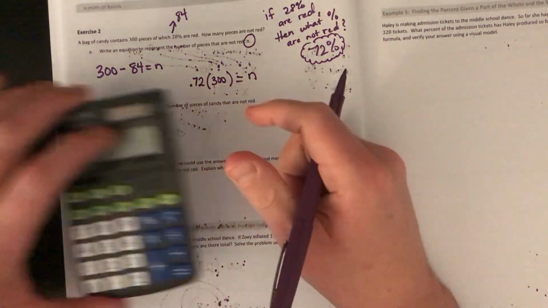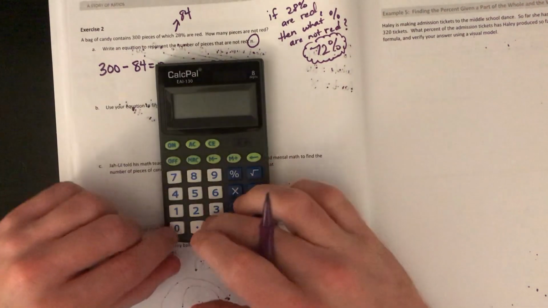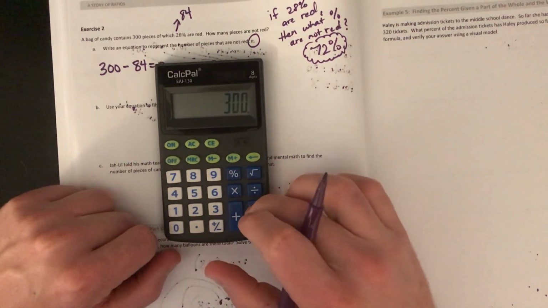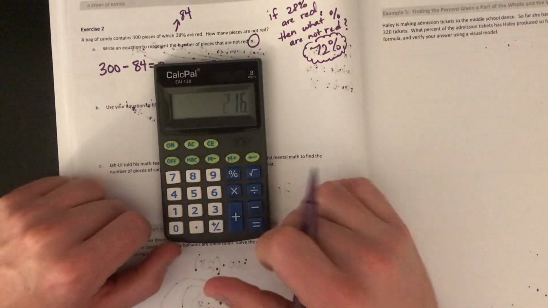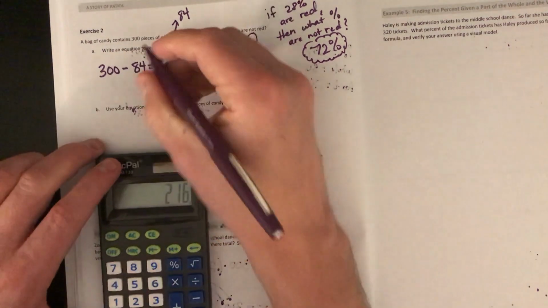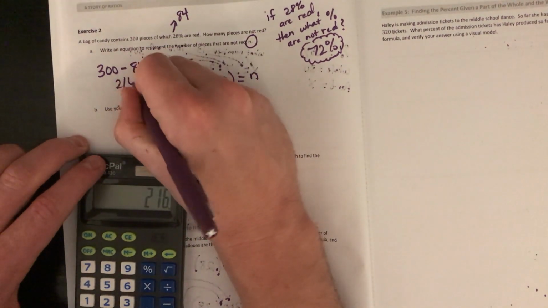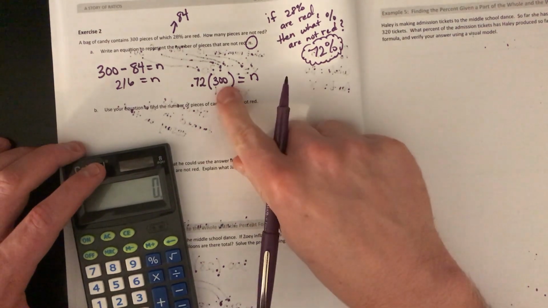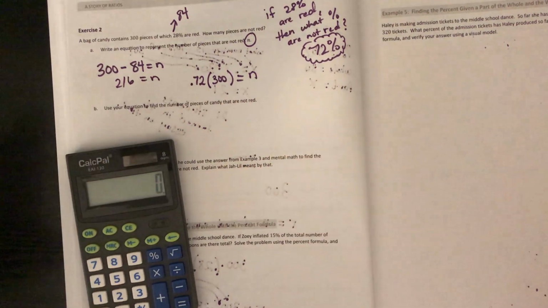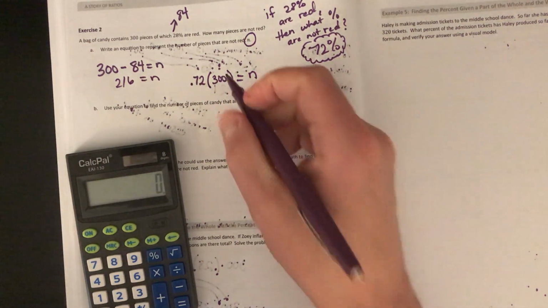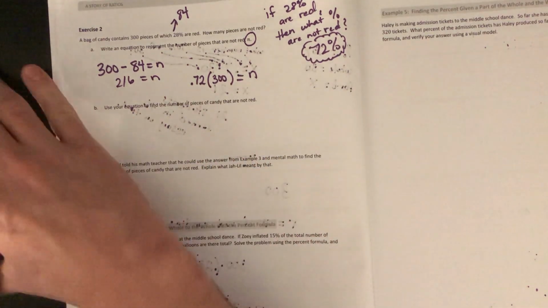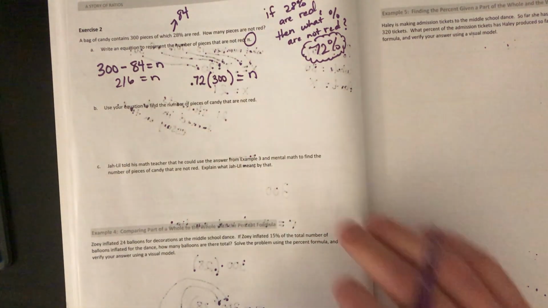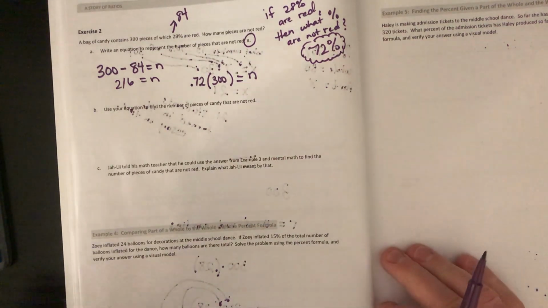So let's see here. 300 minus 84. Let's go ahead and punch it in. Let's be lazy and do it this way. 300 minus 84, so we get 216, right? Well, we better get 216 from this one as well, or else something fishy's going on. So I'm going to leave you to check that one, and I think I'm going to just move on. I'm going to trust that you're doing that.